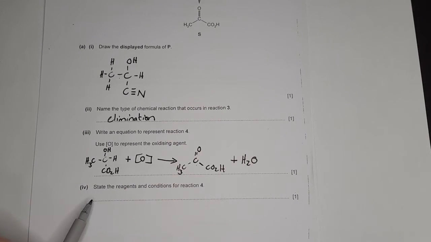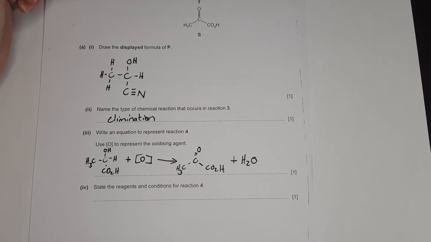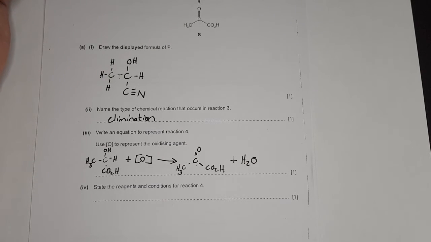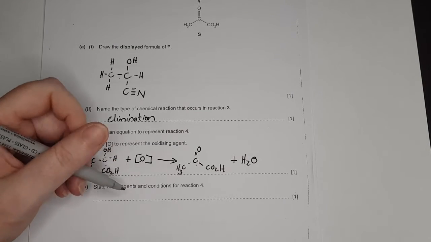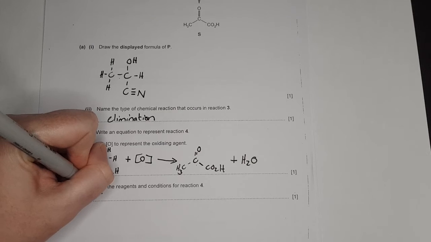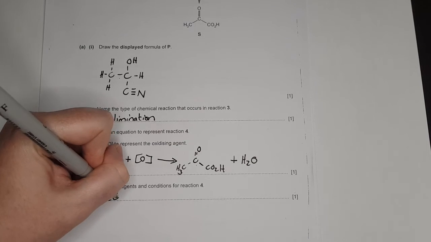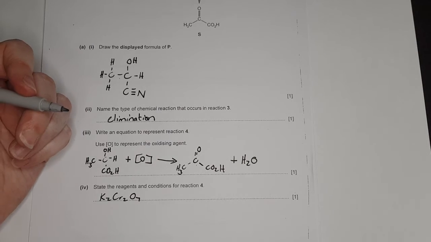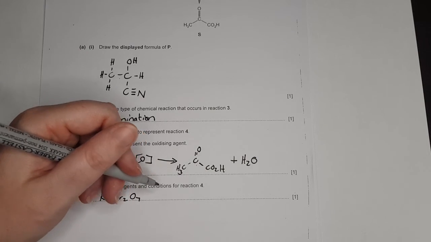And then our last question says, state the reagents and conditions for reaction 4. So our reaction 4 going from the alcohol to our ketone being oxidized, we know that that oxidizing agent has to be potassium dichromate. So I can say K2Cr2O7, or I can write it out as potassium dichromate.